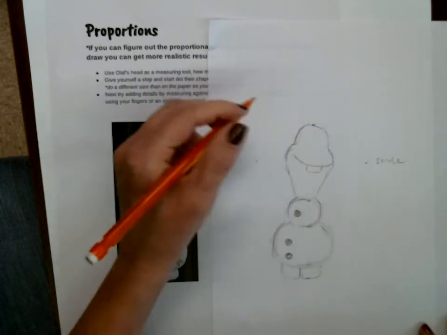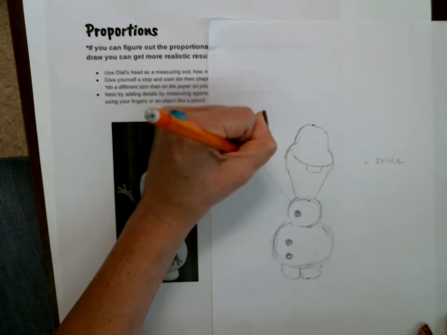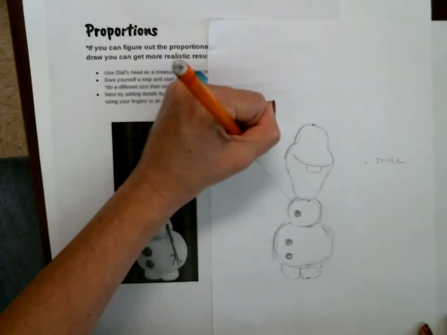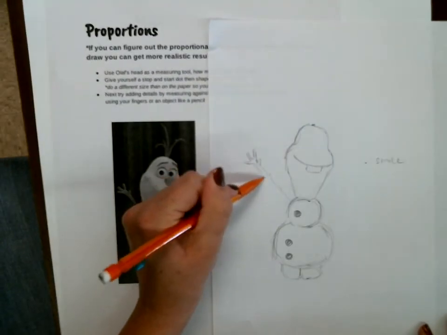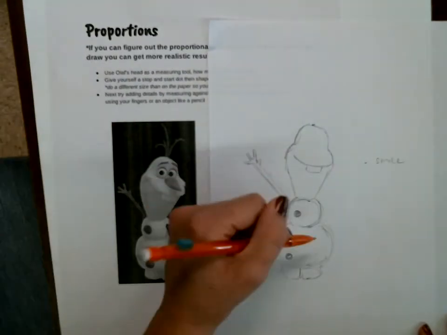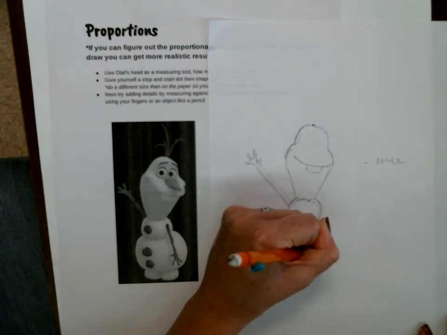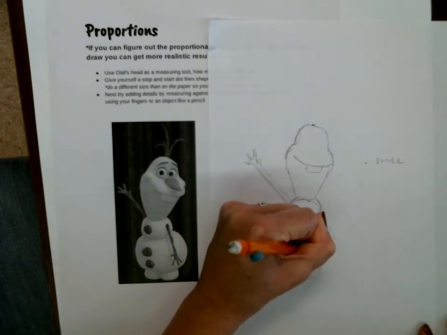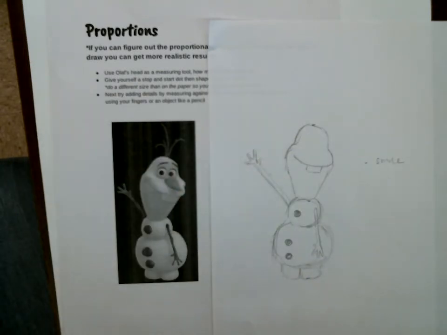Same thing here. So now I can sketch that arm out. Okay, and I've got the arms.